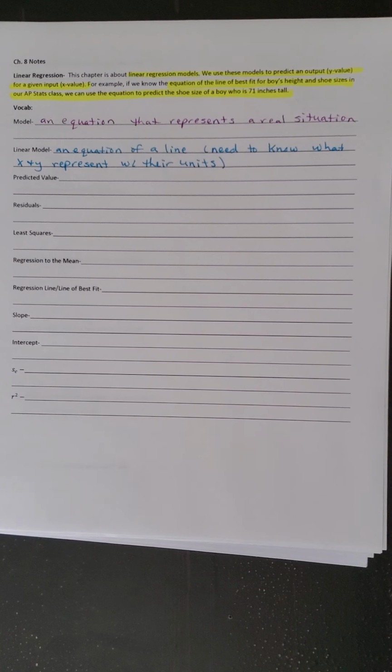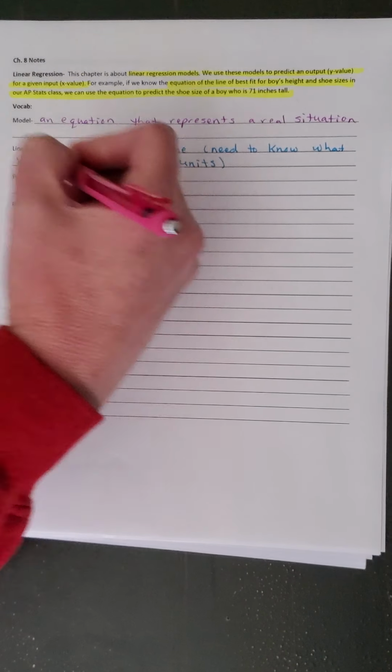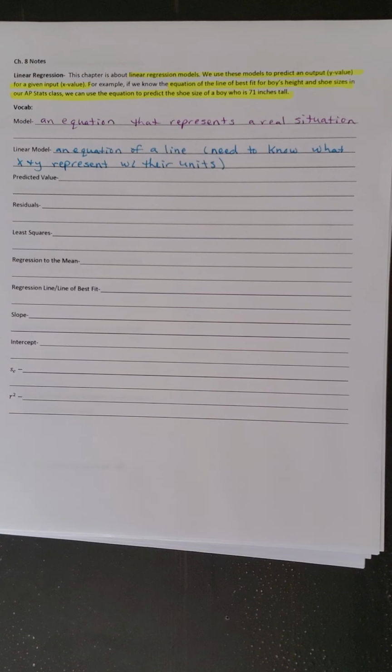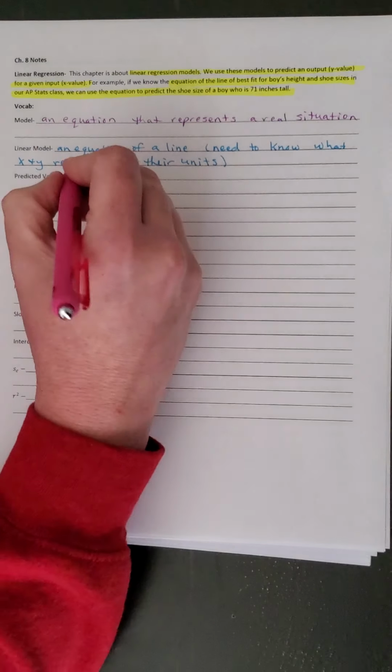A predicted value, that is our y hat value. So we use these models to predict. And so it says the value of y hat found for a given x value.